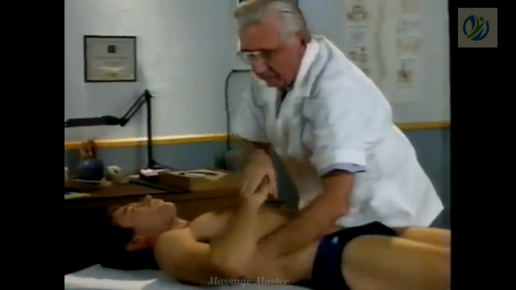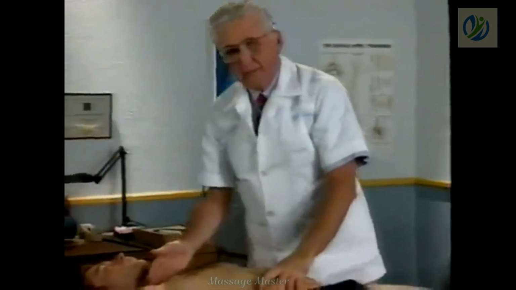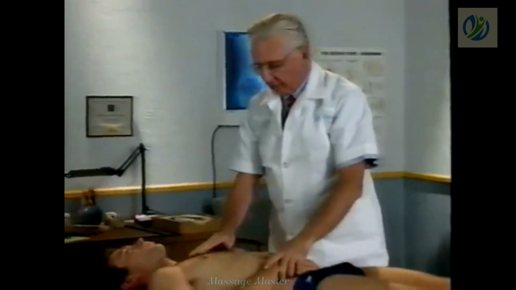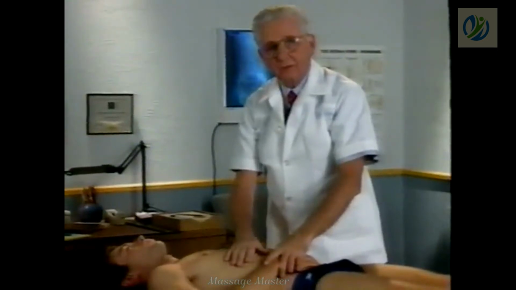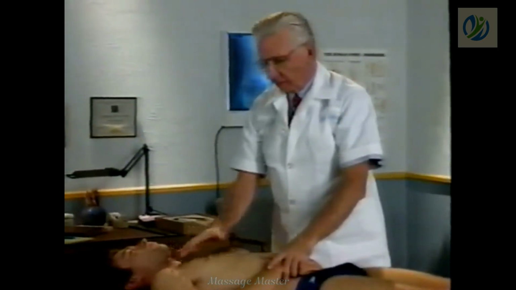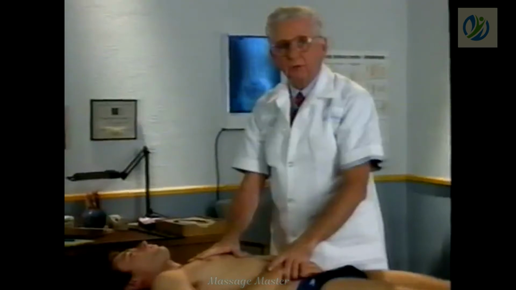So that we can treat ribs 1 and 2 with the scalenes, 3, 4, and 5, pec minor, the rest of them with the serratus anterior. Those are the principles of inhalation restriction.